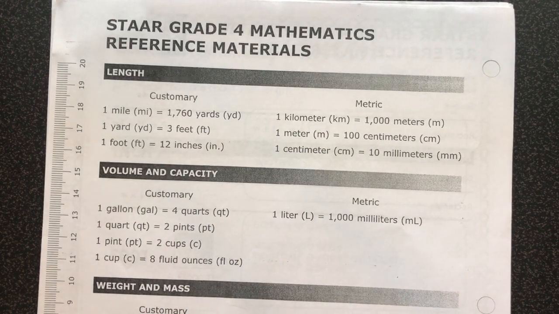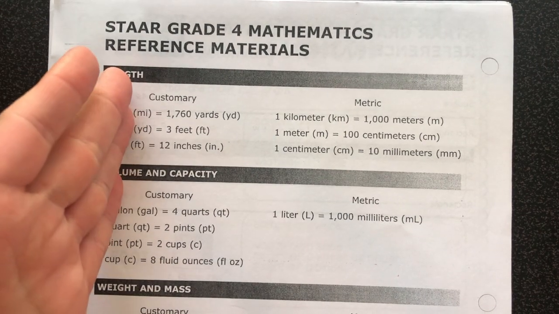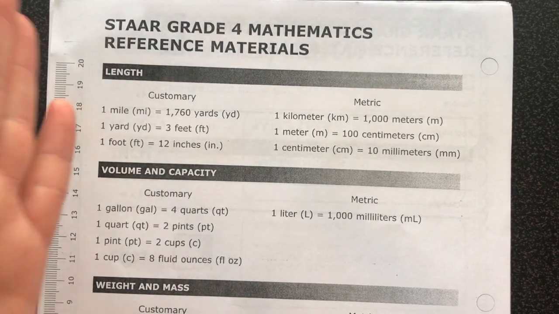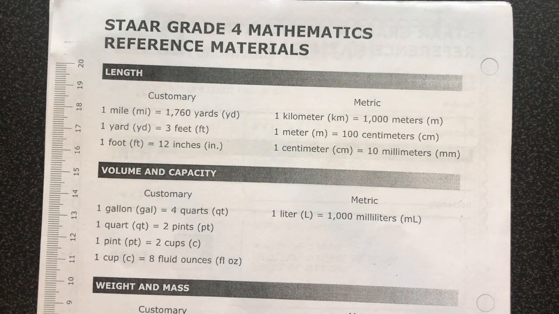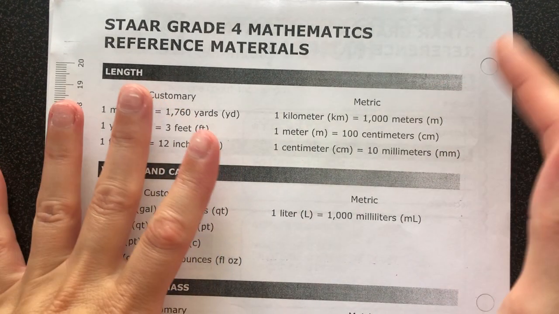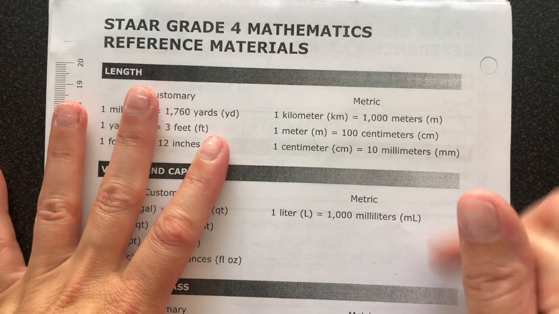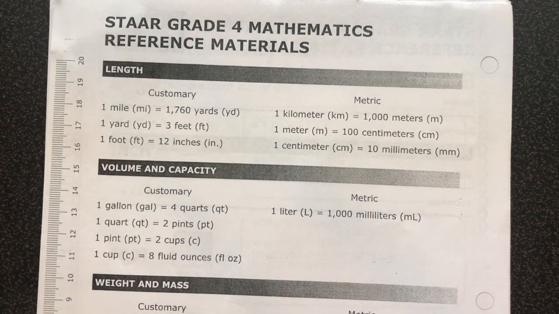Unfortunately, the United States is sticking with tradition and does not want to move away from the customary system. Maybe one day they will, but for now we're stuck with the customary system, so that's what we're going to be learning. Now in science, we do use the metric system. So it is important for us to also learn the metric system because they use those units in science all over the world, including the United States. But outside of science, we use the customary system.